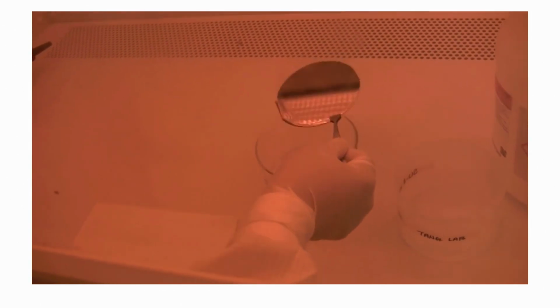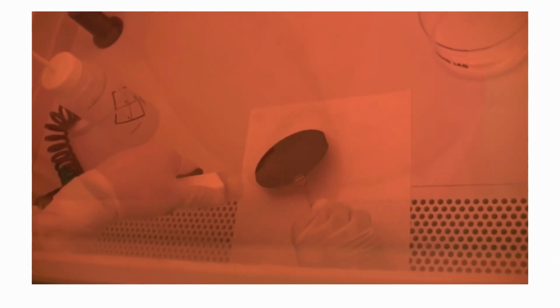So then you can dry it off here. I like to use a clean wipe and just etching in here. Slowly. This gun speeds up really fast, so you want to slowly ramp it up, or else you might blow your sample out of your tongs.